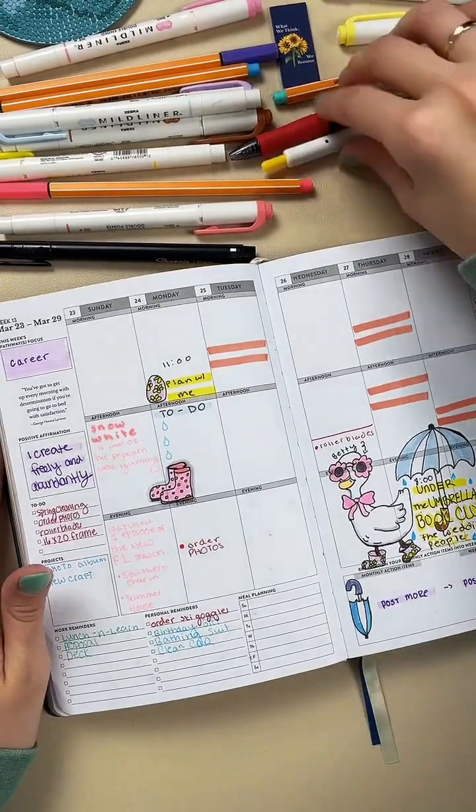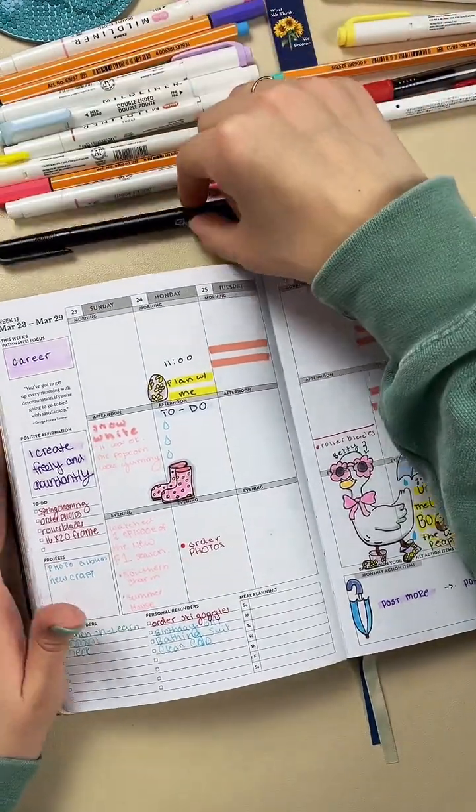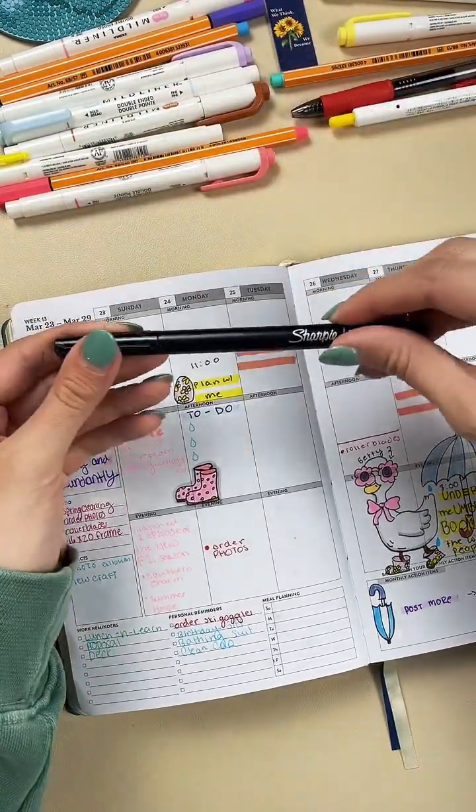I'll put that one to the side so I don't use it again. And we're going to go ahead and grab this black Sharpie pen.